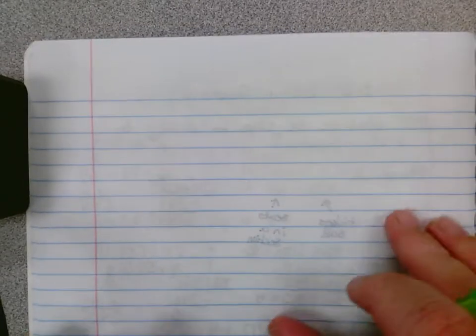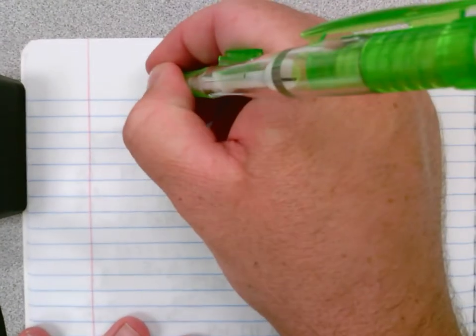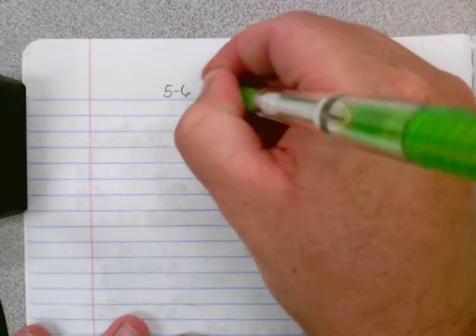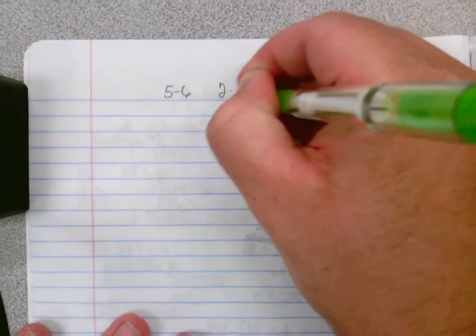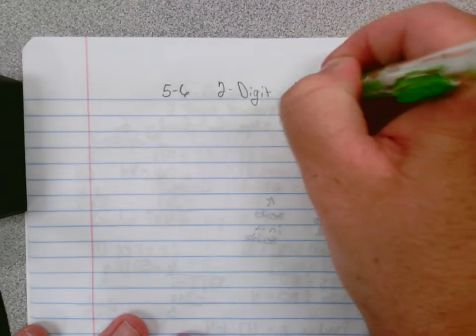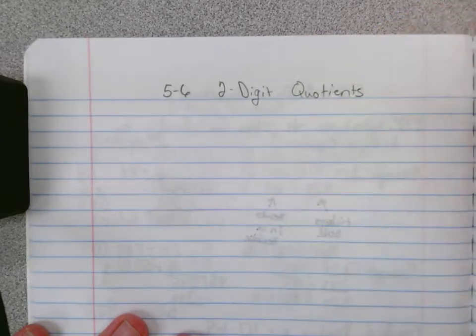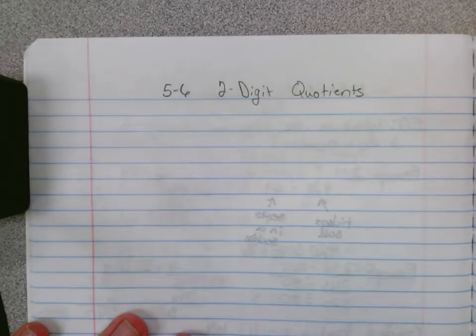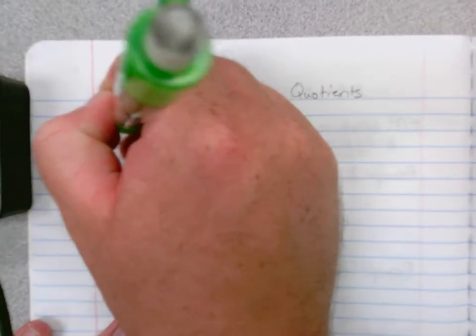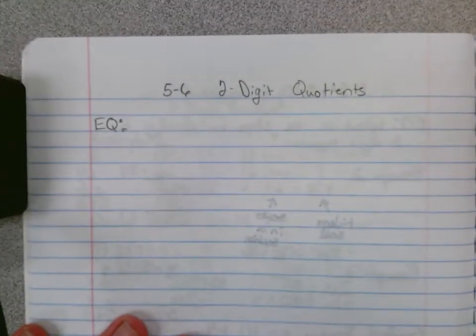First thing we're going to do is write the topic across the top of our page. 5-6, two-digit quotients. My essential question: how can you divide larger numbers?